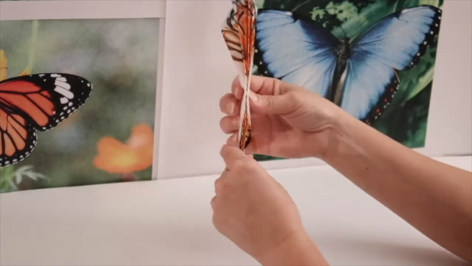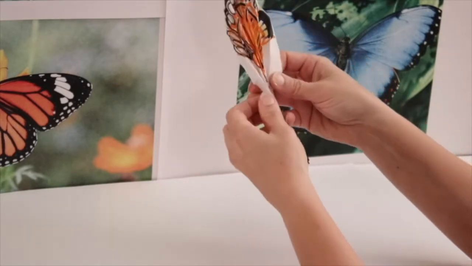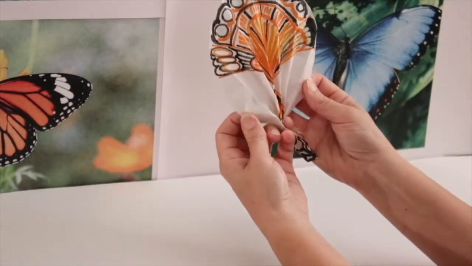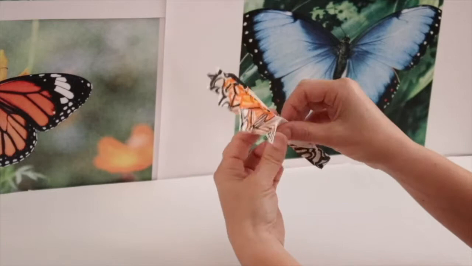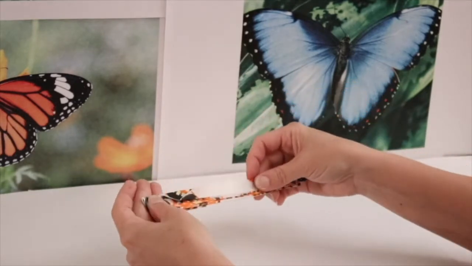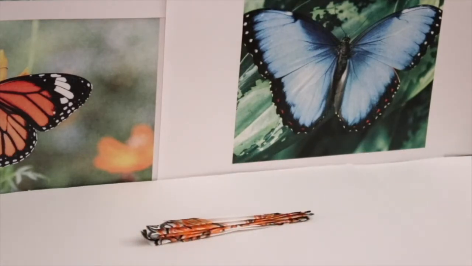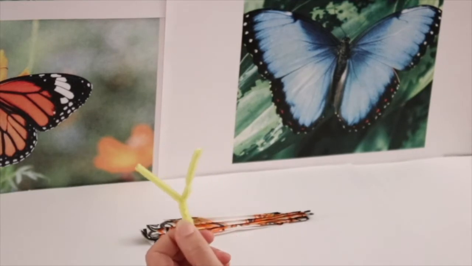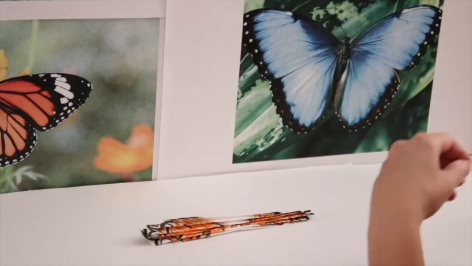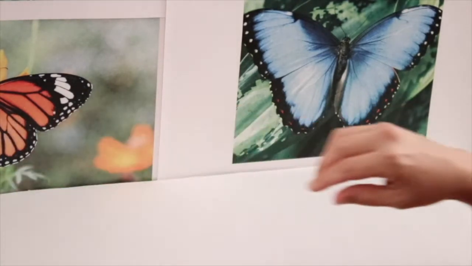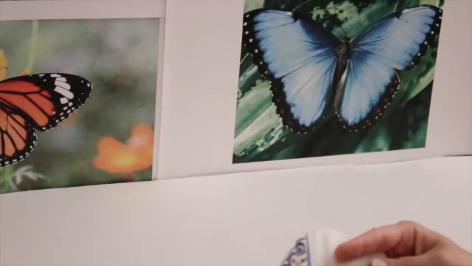You can see that if I hold it at the bottom and open it up just a little bit, it looks like a fan. There's one wing. So I'm going to keep it folded as best as I can. And I'm going to use a pipe cleaner to be the body of my butterfly. I'm going to put this one aside and show you that one more time. Again, if you need to pause, go ahead.